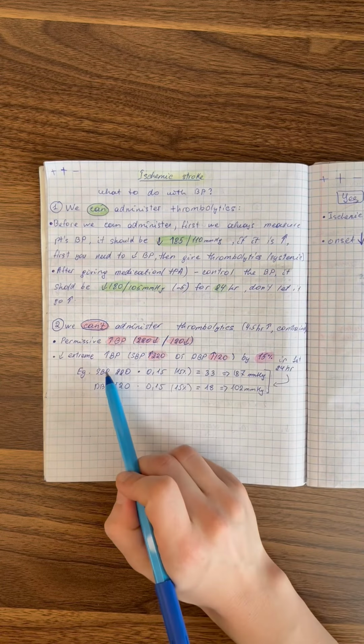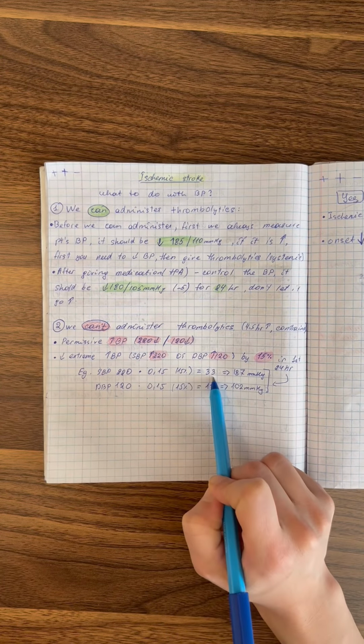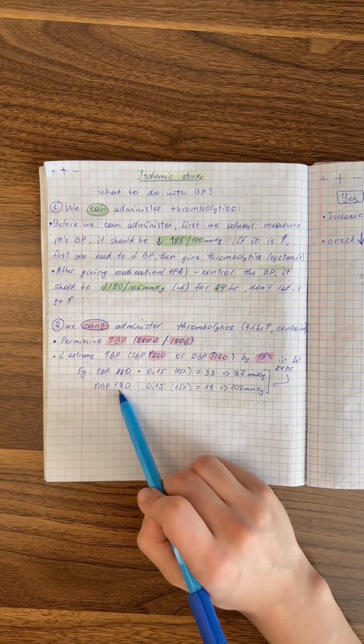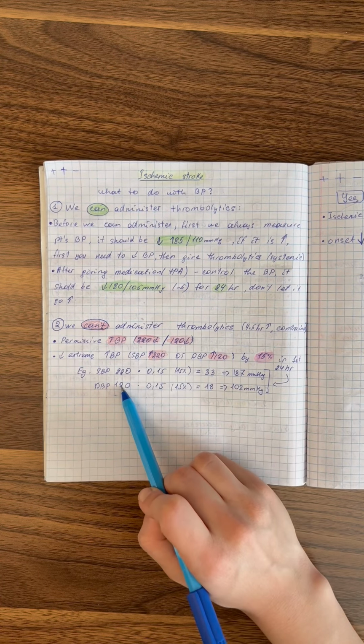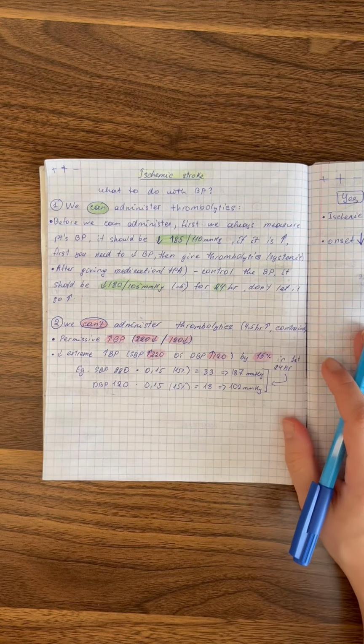For example, if systolic pressure is 220, a 15% reduction would be approximately 33 millimeters of mercury, bringing the target to 187 in the first 24 hours. Similarly, if the diastolic pressure is 120, it should be reduced to around 102 within the first 24 hours.